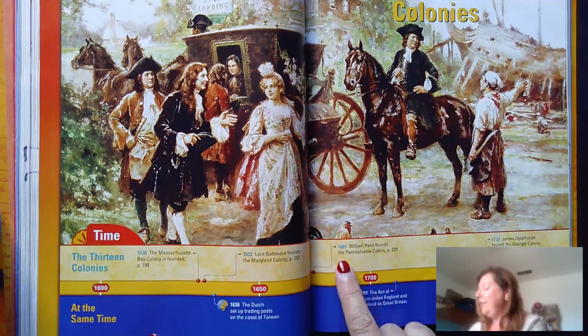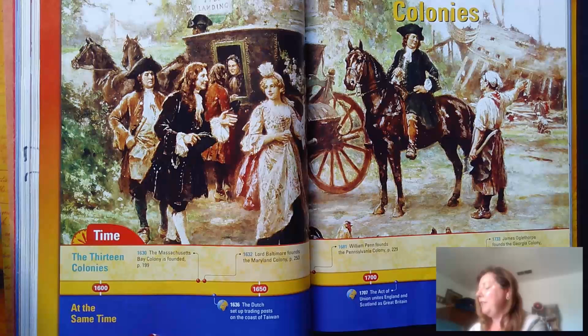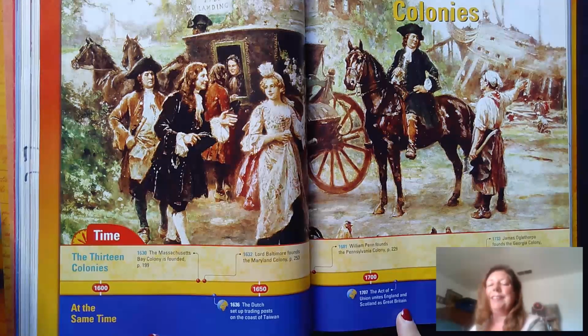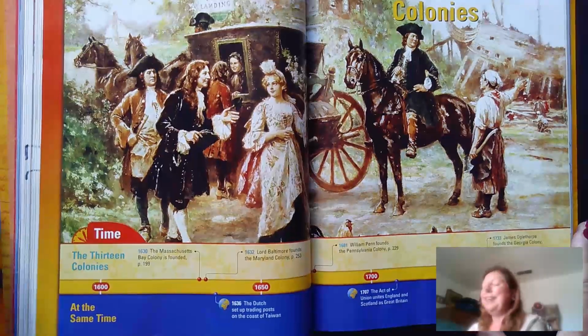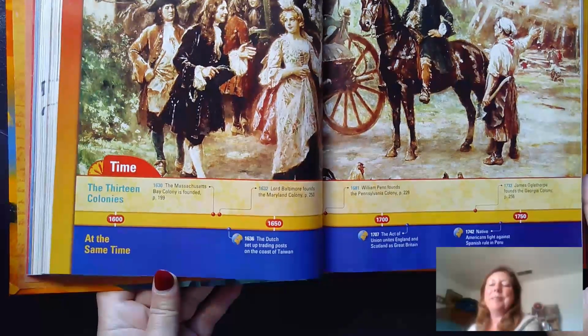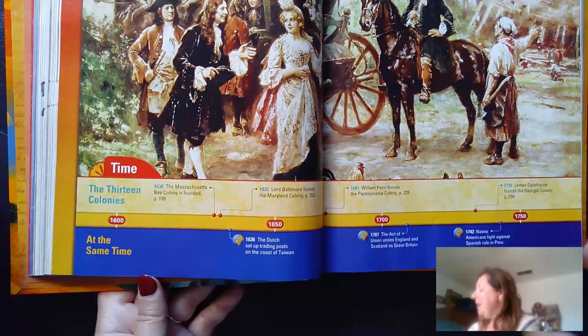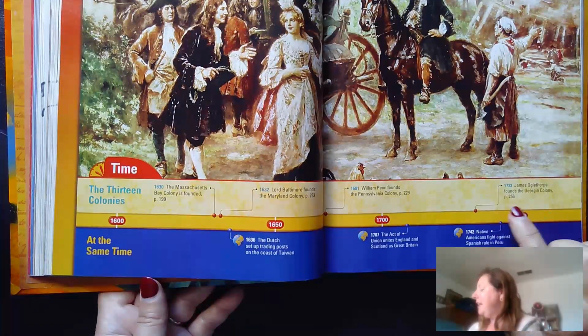Here we go. In 1681, William Penn founds the Pennsylvania colony. A little bit later, in 1707, the Act of Union unites England and Scotland as Great Britain. I don't know if Scotland really wanted that to happen, but it did. There's lots of movies where they were certainly fighting for their freedom from that. Here we go. Let's see.